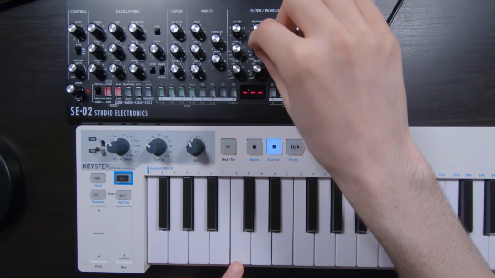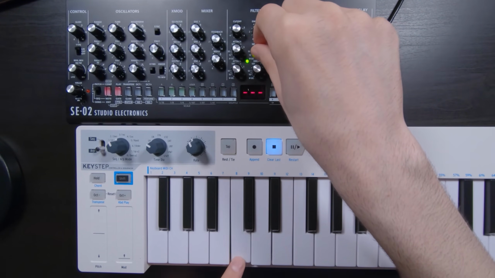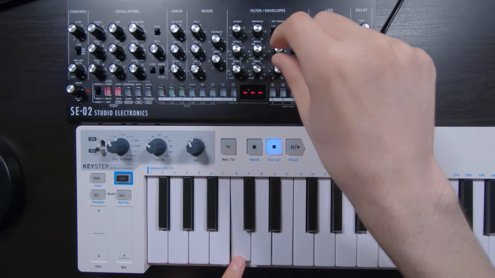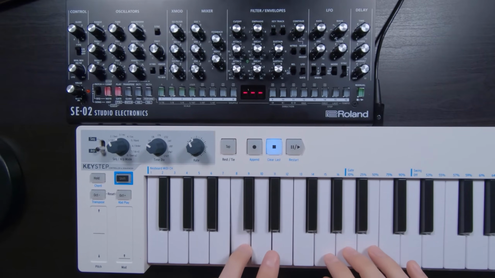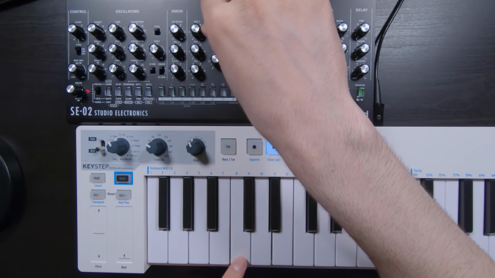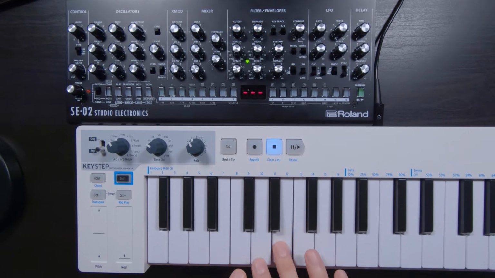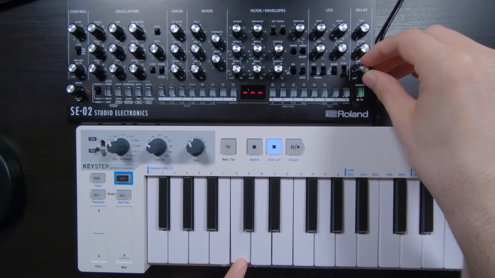Take the decay down of the filter, listen to the difference. It's too much. About there. Let's use some feedback. And let's use some delay as well.